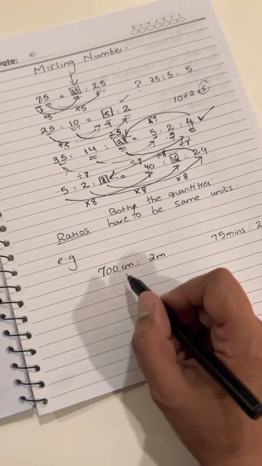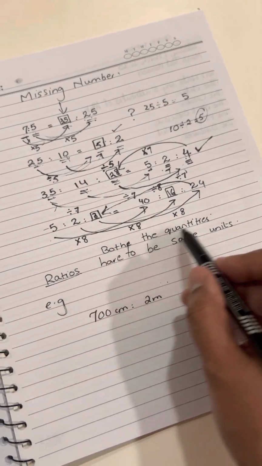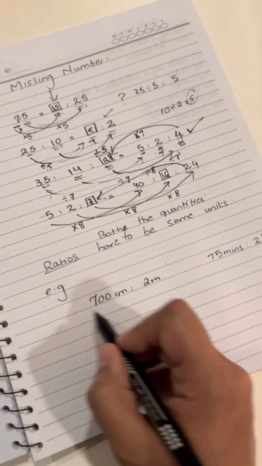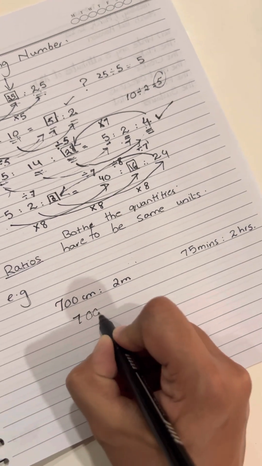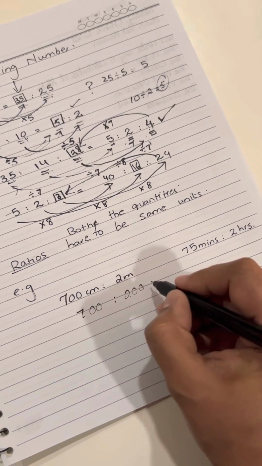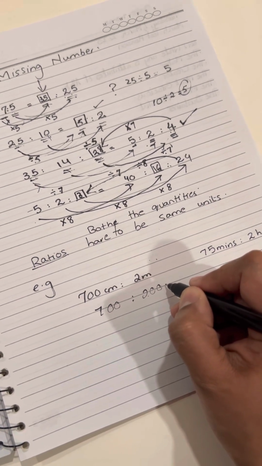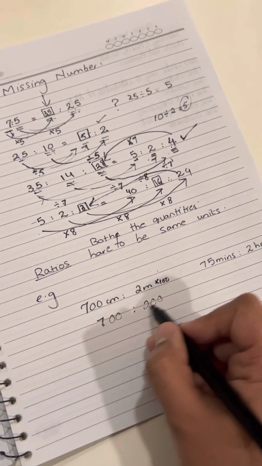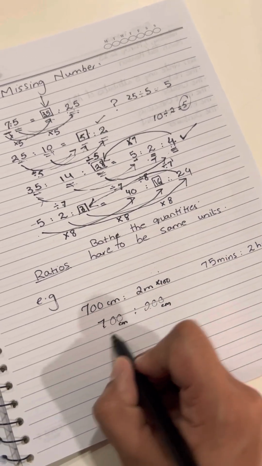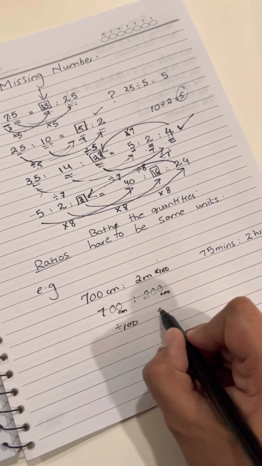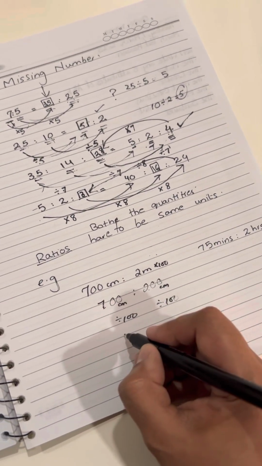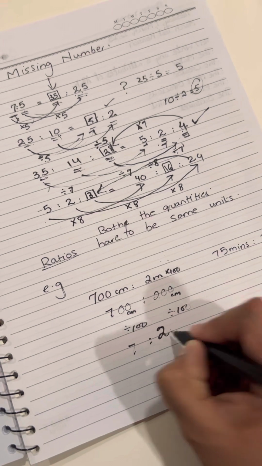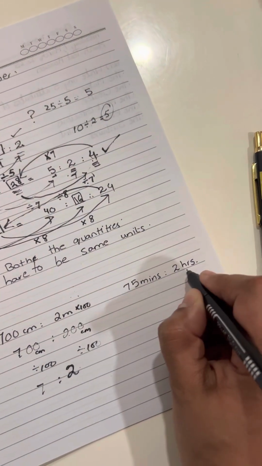All right? The next topic is where you have to have both the quantities in a ratio to have the same unit. For example, when I want to simplify this ratio, the first requirement is that I make or convert both the quantities into centimeters. So I multiply this with 100. So this is 700 centimeters and this is also 200 centimeters. Now I will do the simplification. Divide both sides by 100, and when we divide any number by 100, we remove 2 zeros. So our ratio is 7:2.